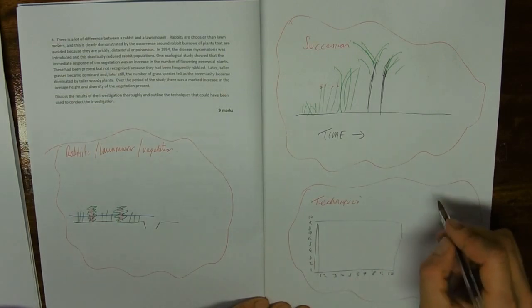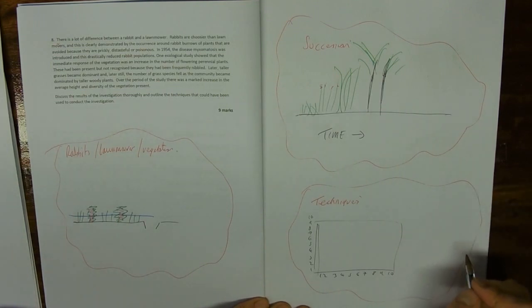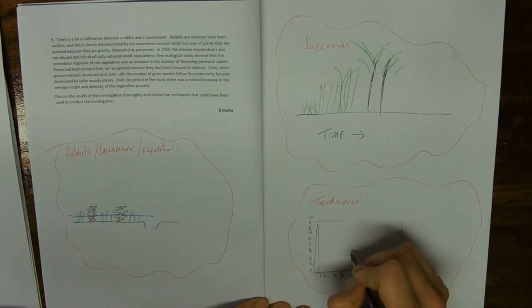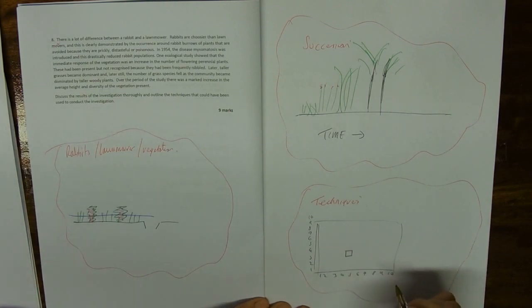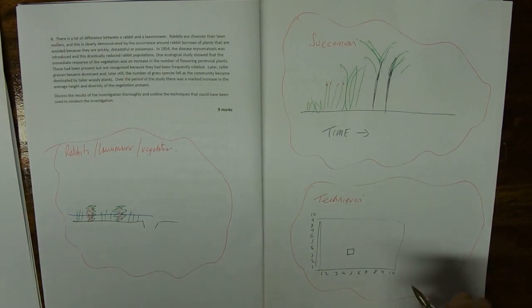Then you've got a random number table or some other random number generating device, and then you carefully place your quadrat on the random coordinates. So that's how to place your quadrats.